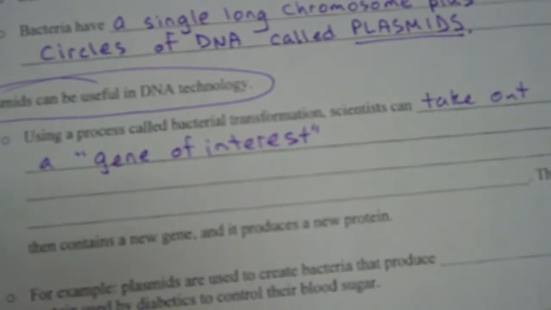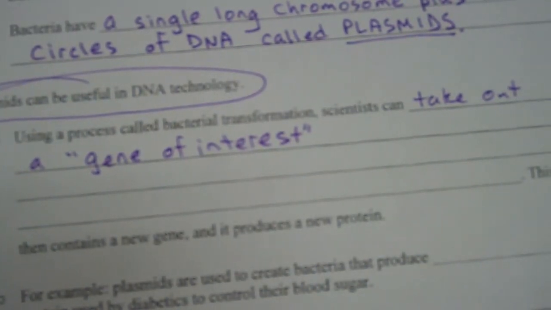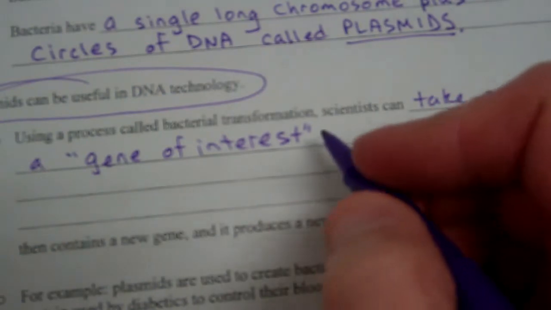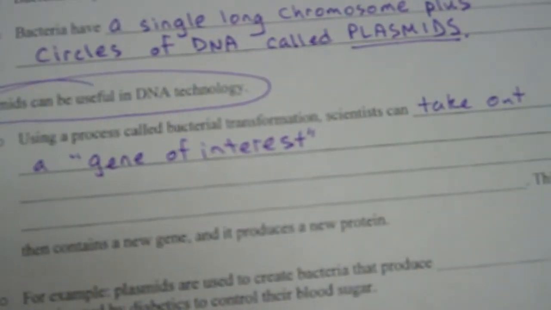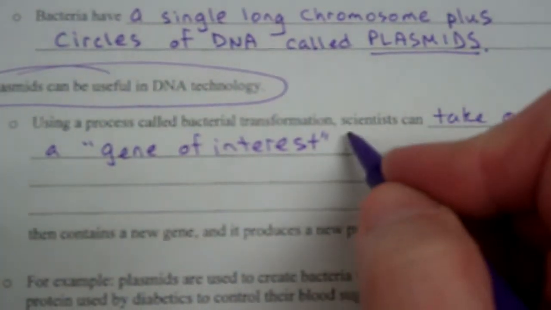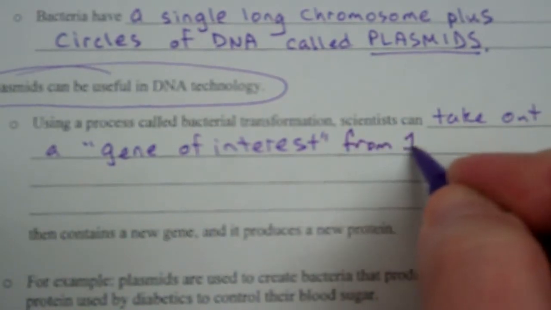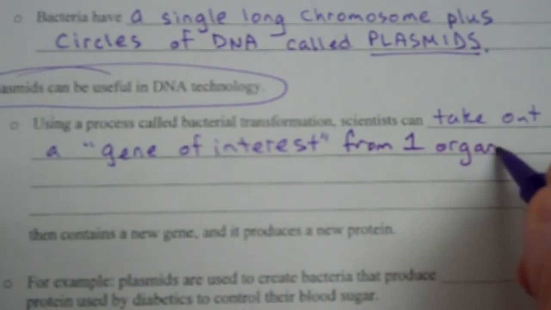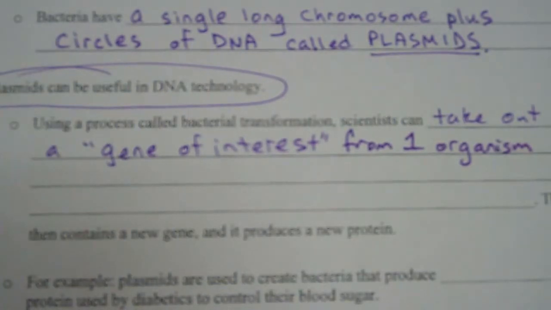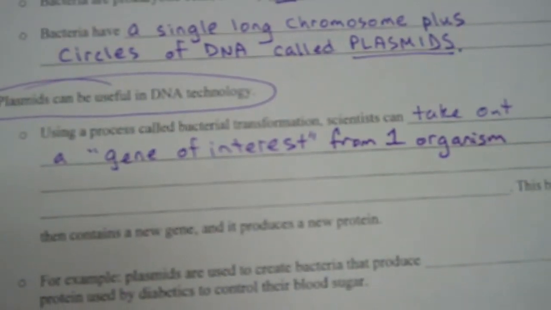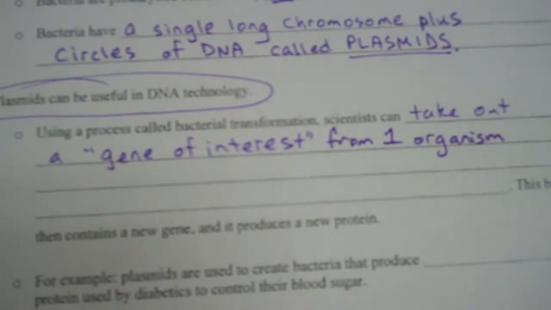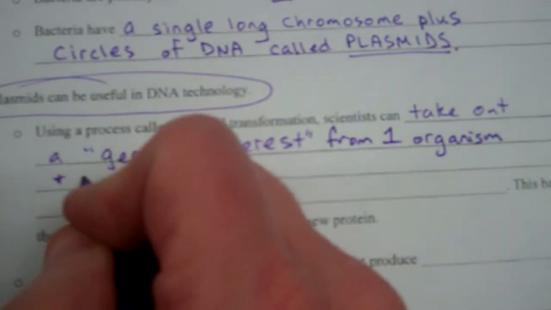They take out a gene of interest from one organism, like a human. Maybe they take a gene out of human DNA.